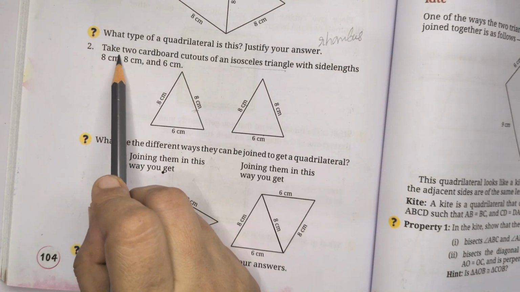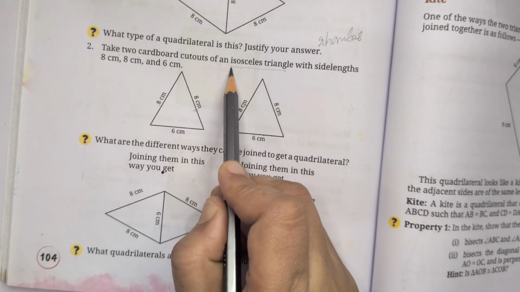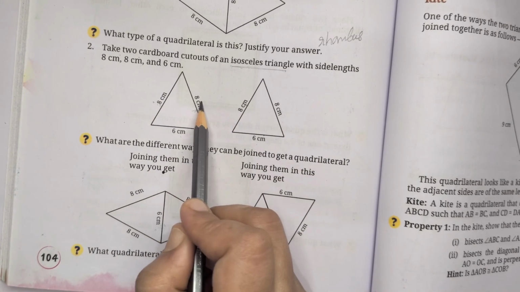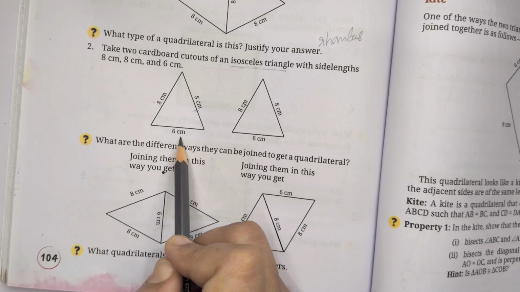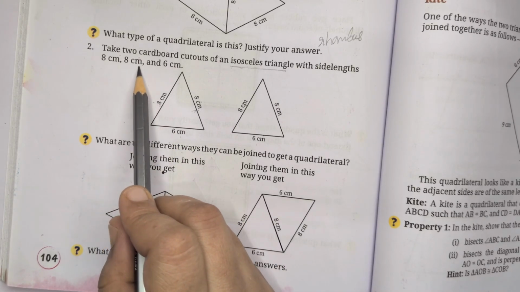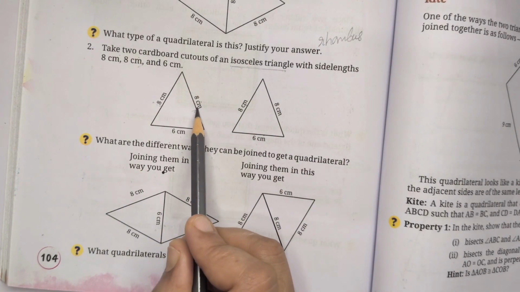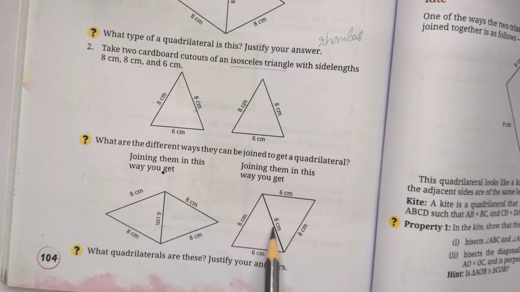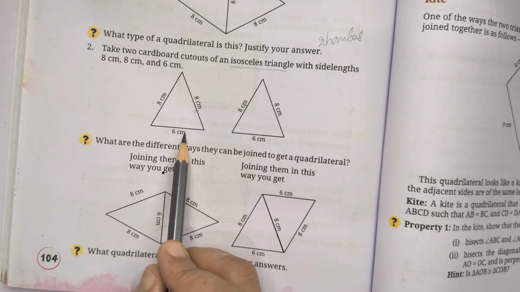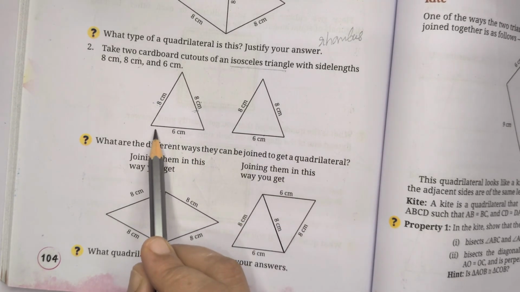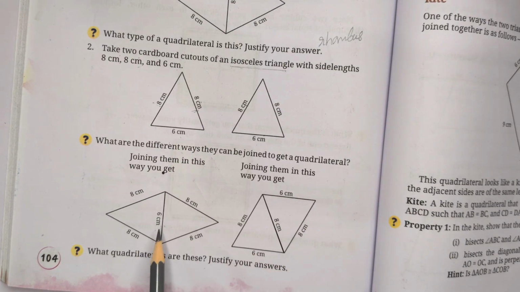Second part: take two cardboard cutouts of an isosceles triangle with side lengths. Isosceles means two sides are equal and the third is a different length. So here 8 cm, 8 cm, 6 cm, and join them. When we join the 8 cm sides together, we get this shape. If we join the 6 cm side, taking this triangle and joining it here, then we get this type of shape.